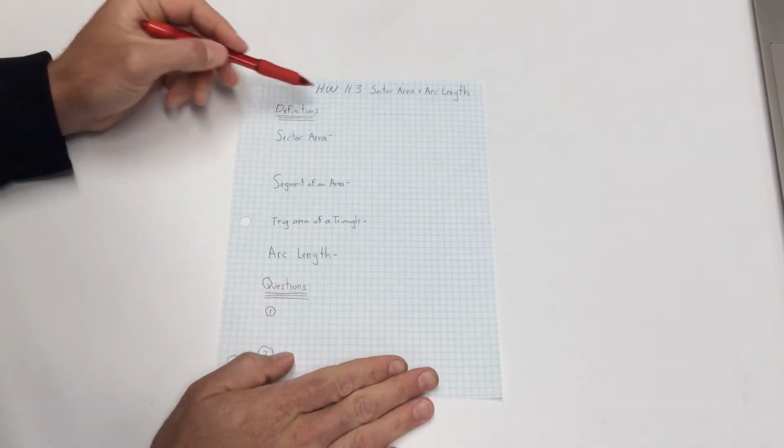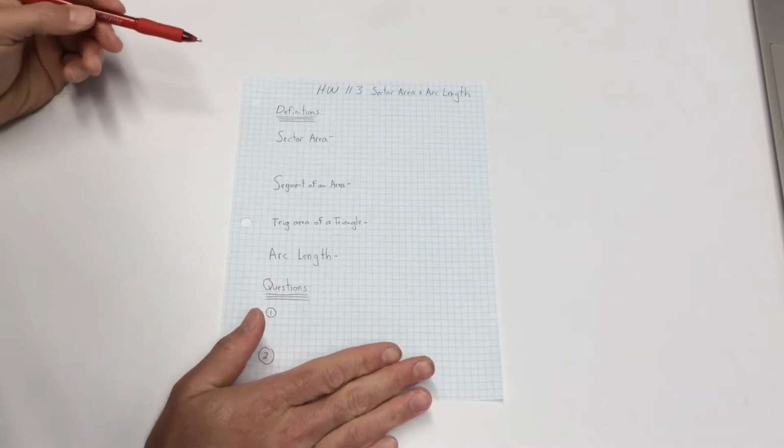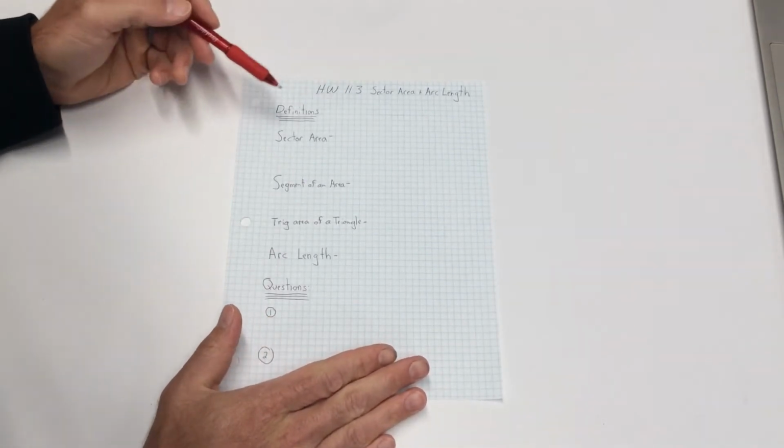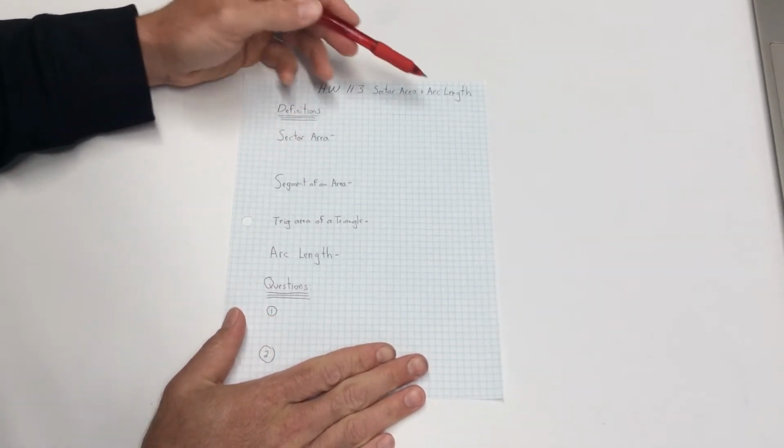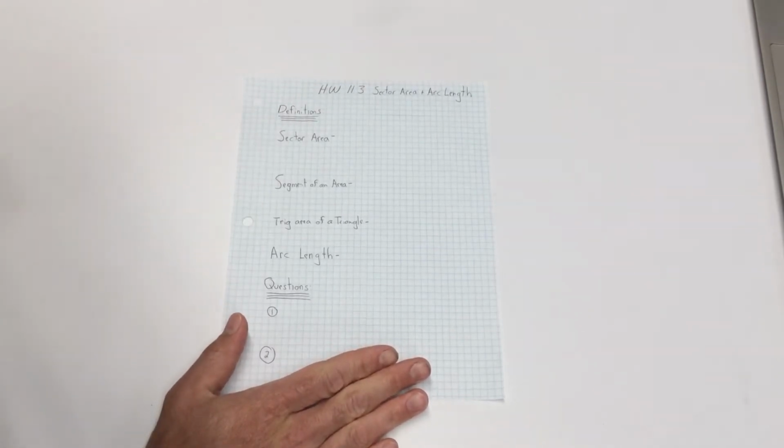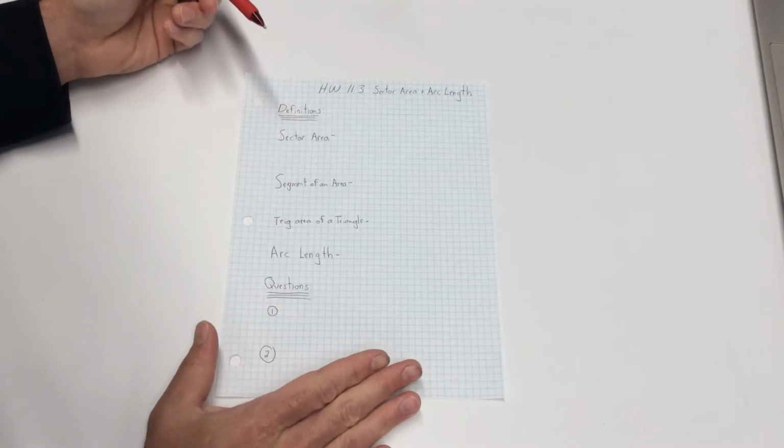But okay, we've got some definitions. We're going to keep working with circles, and we're going to be learning how to find areas and arc lengths of certain sections of circles. That's what sector area actually is.